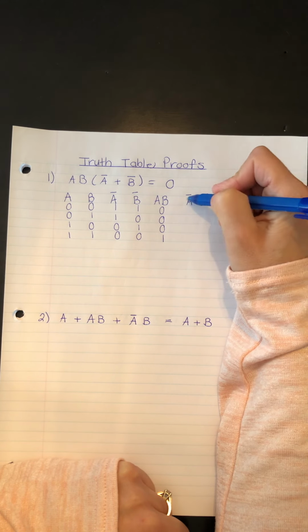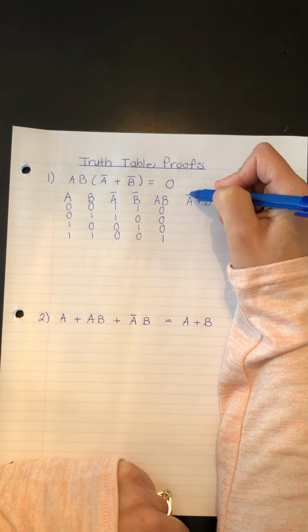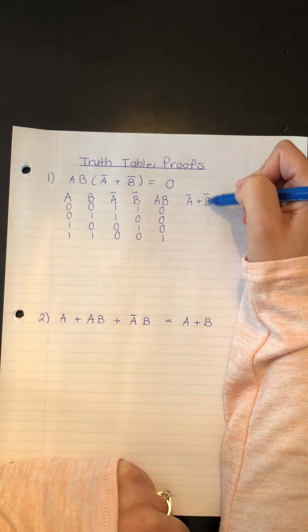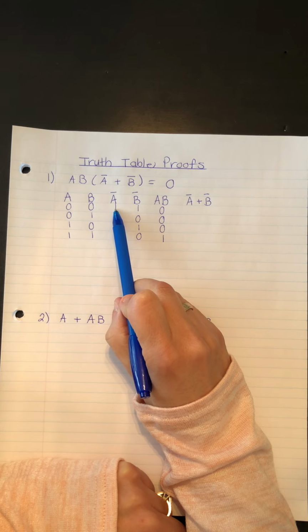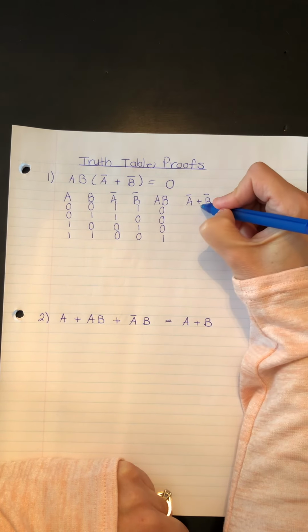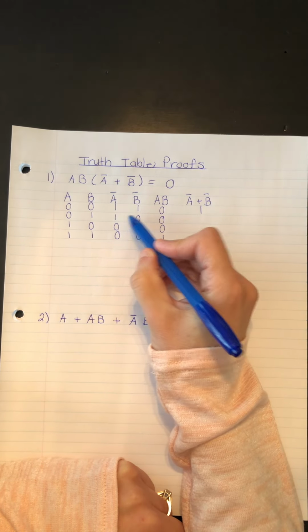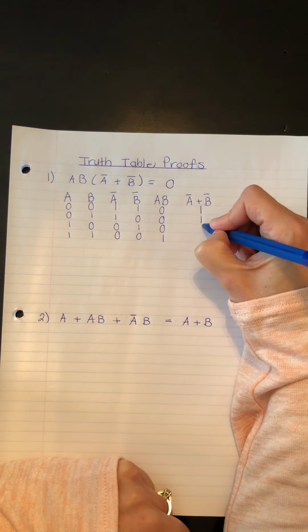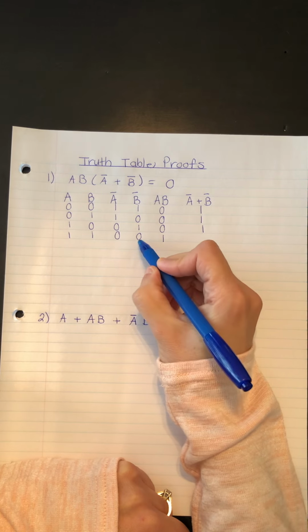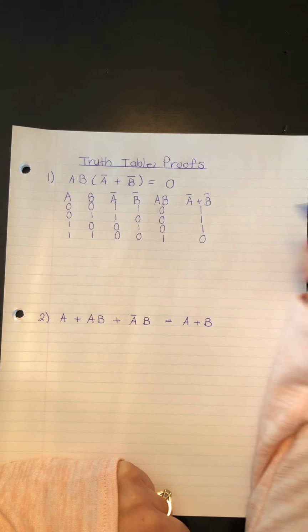And how do we form this column? We have to look at column A0 and column B0 and add those numbers. So 1 plus 1 is 1. 1 plus 0 is 1. 0 plus 1 is 1. 0 plus 0 is 0.